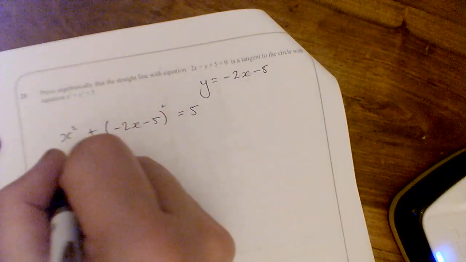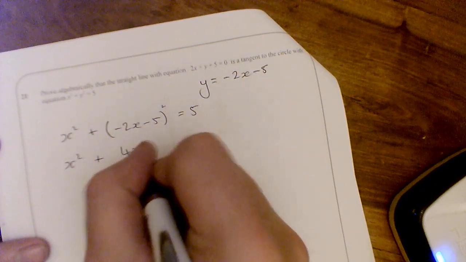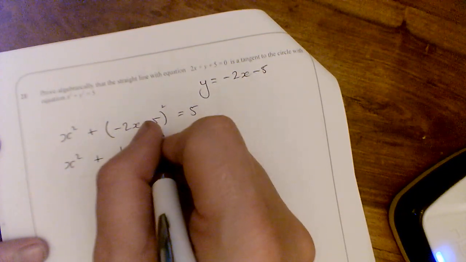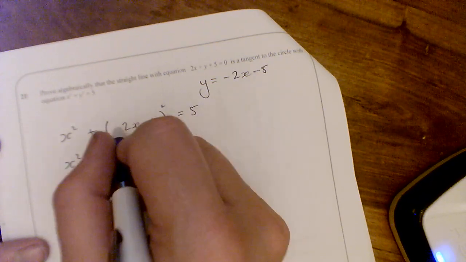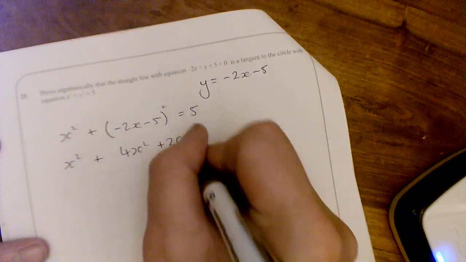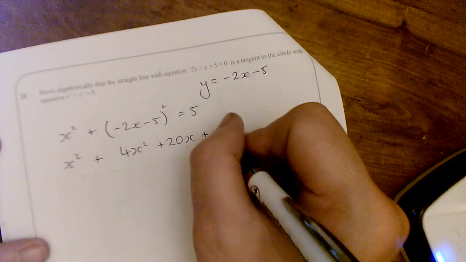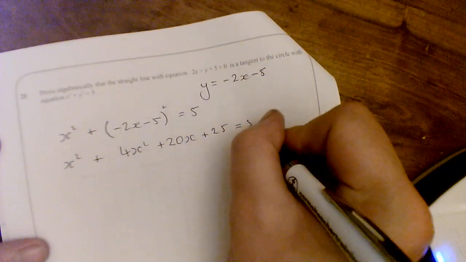We can just expand that bracket. x squared plus it's going to be 4x squared, it's going to be minus 5 times minus 2 is plus 10, but there's two lots of that one, so plus 20x, and then I've got minus 5 squared is plus 25 equals 5.